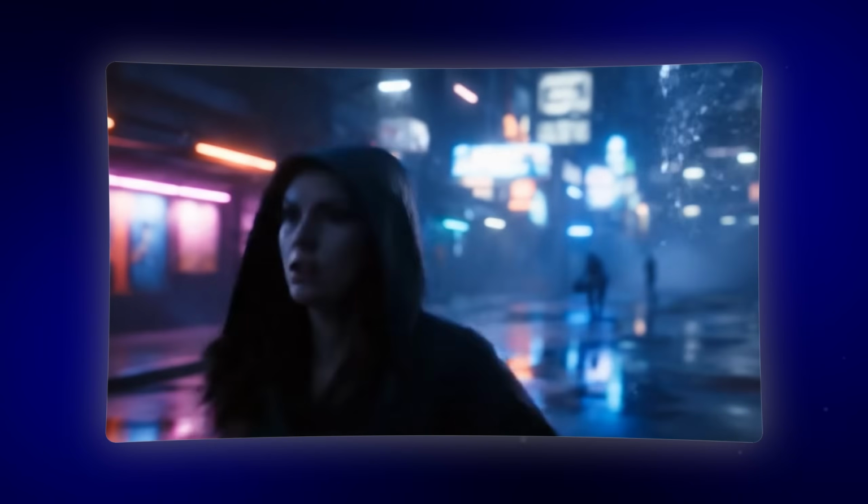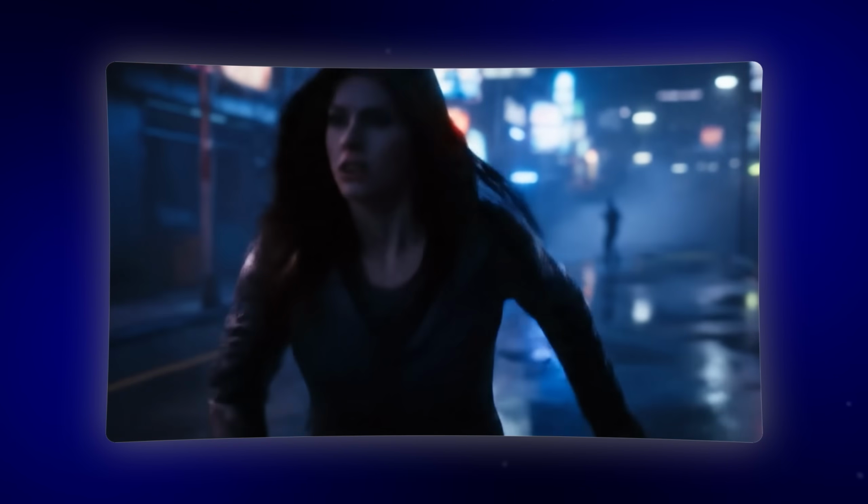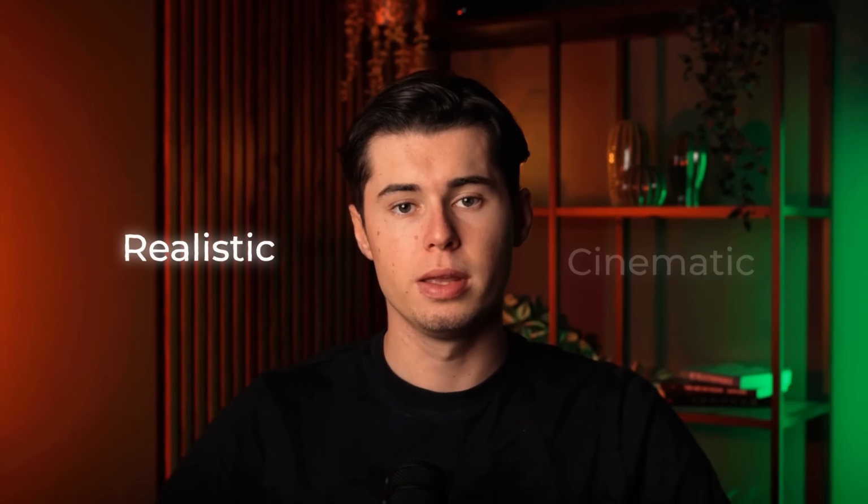What's especially impressive is the scene complexity. There are glowing signs, rain effects, background figures, and even light interactions on surfaces. And Google VEO keeps it all cohesive. Nothing falls apart. It looks cinematic and stable from start to finish. So overall, this just confirms that if you're going for a realistic cinematic feel, Google VEO is a top choice.